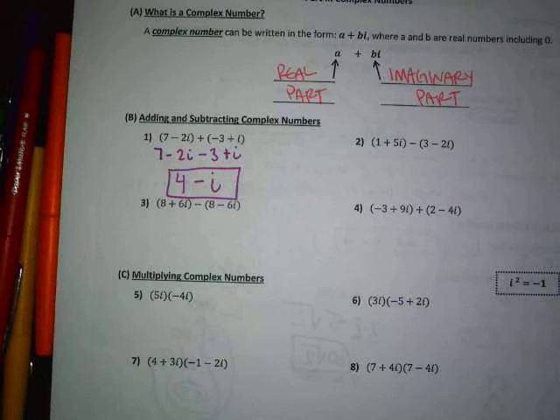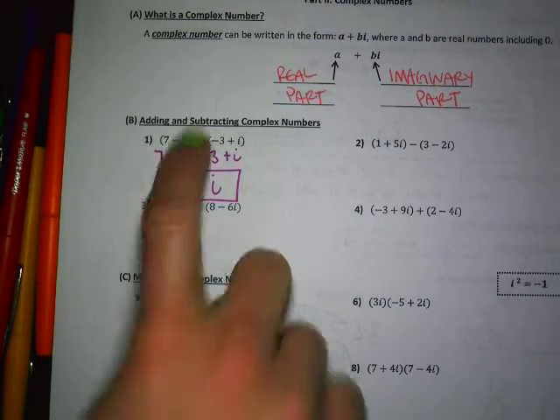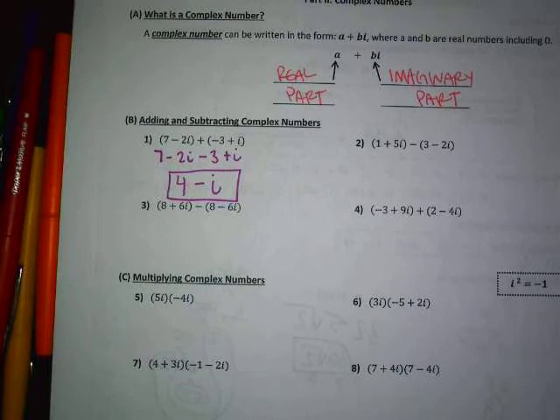Okay, wait, so why did you take off the parentheses again? It's a plus sign. And so when you distribute a plus sign, like when you distribute a positive 1, it doesn't change anything. Something times positive 1 is still that something. So when you take off the parentheses, just take off the plus as well? Yeah.